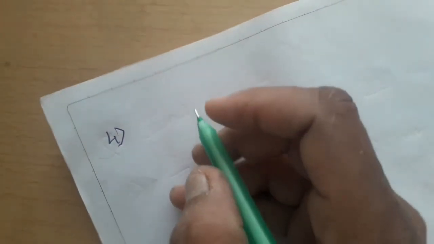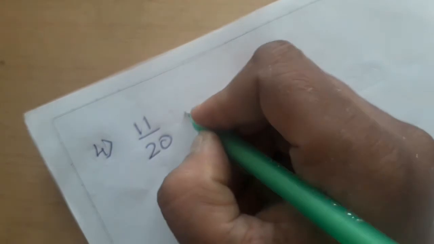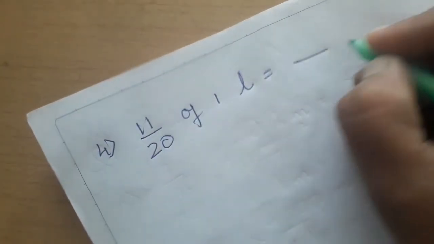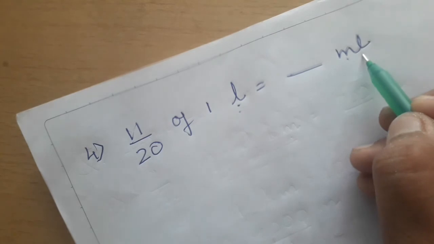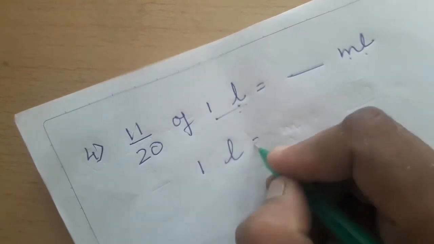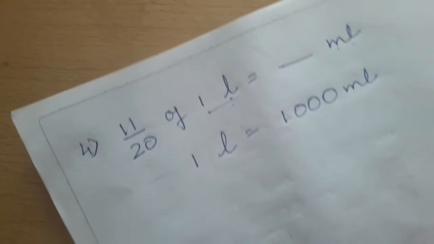Now see this question. I am writing: find out 11 by 20 of 1 liter is blank milliliters. Fine. Now check the units on both the sides. Here you have liter and milliliter. So first step you need to convert. So I need to think, 1 liter is how many milliliters. So it's 1000 milliliters, first step.